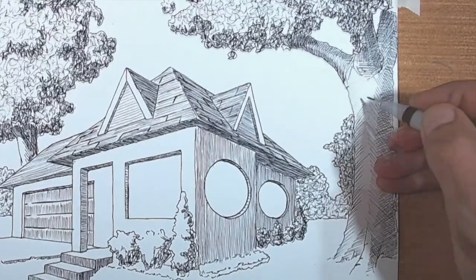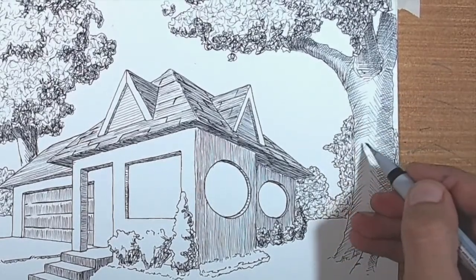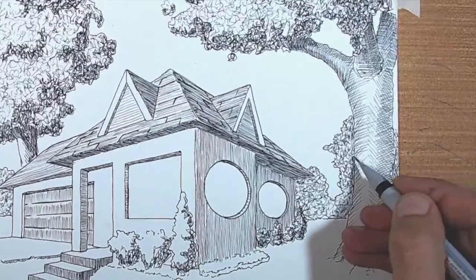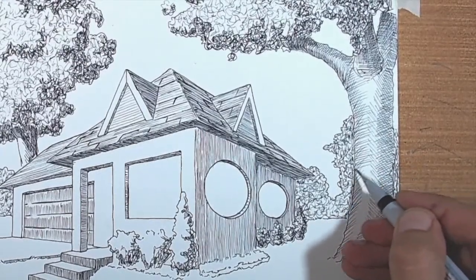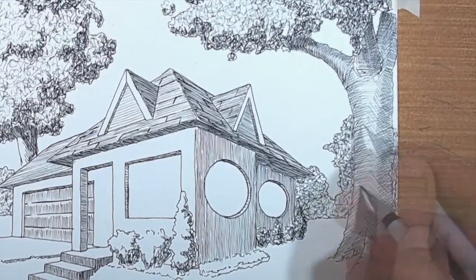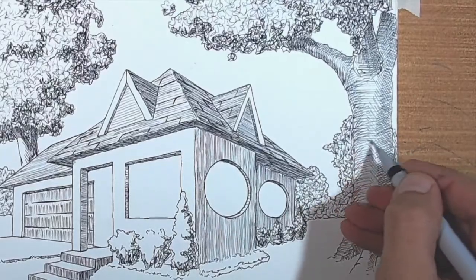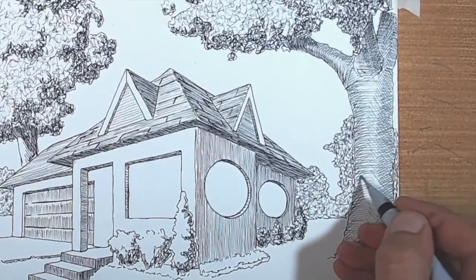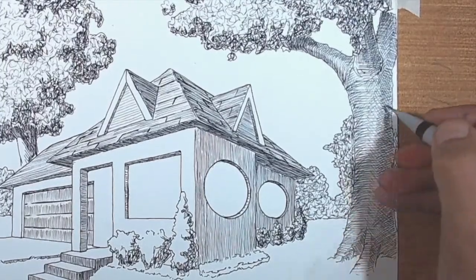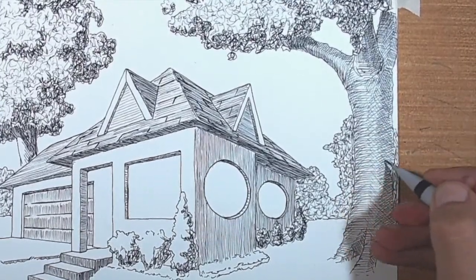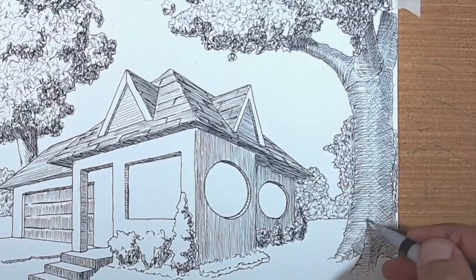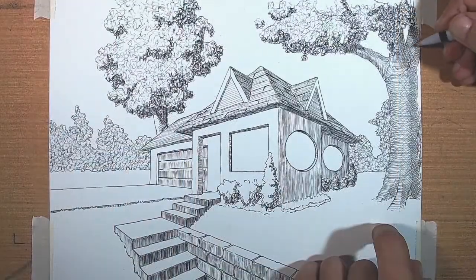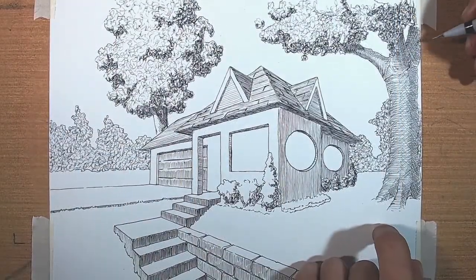So as the values on the right half of the tree get darker and start to catch up with the values on the left half of the tree, I'll have to continue building up the layers of hatch marks along the left, gradually stretching some marks all the way across the trunk of the tree just to pull all of these different hatch marks, these different layers together.